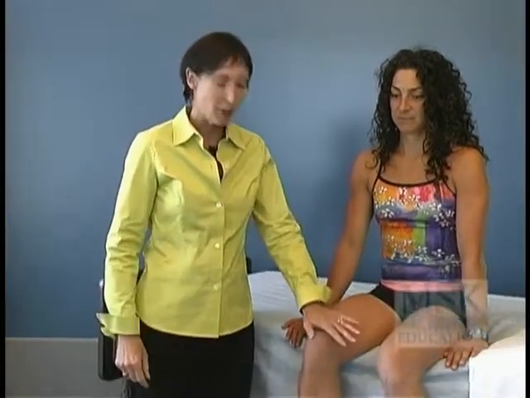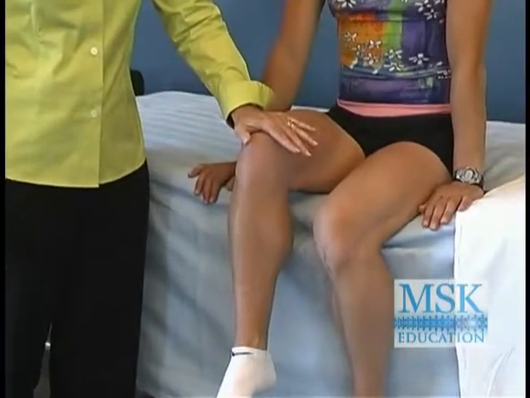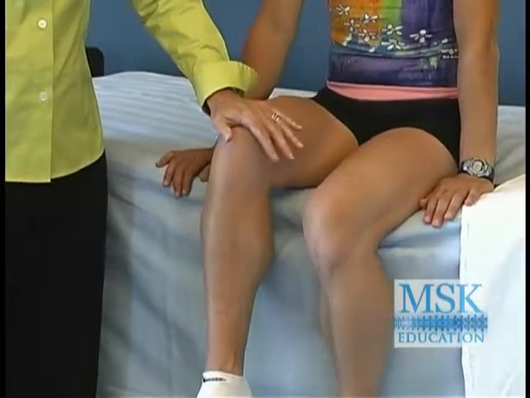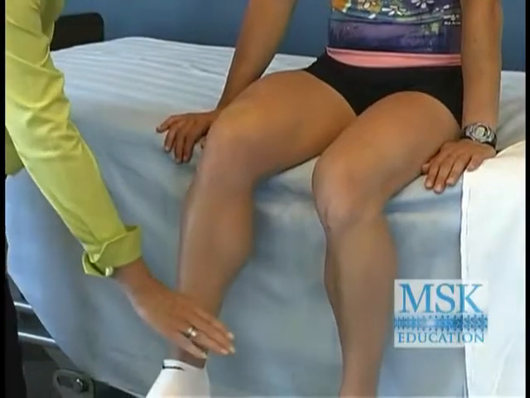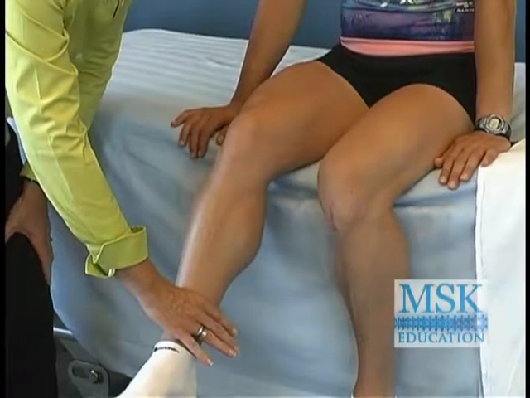You can do this really easily with the patient sitting right on the side of the bed. For instance, resisted hip flexion is simply performed by placing the hand over the top of the knee and having the patient push up. Hip extension is tested by supporting the lower leg above the ankle and having the patient extend their leg.